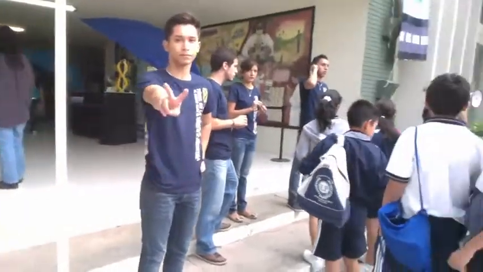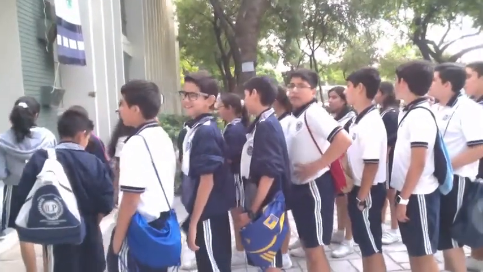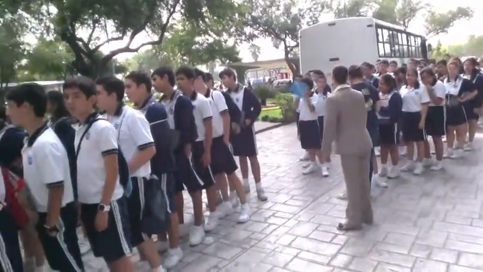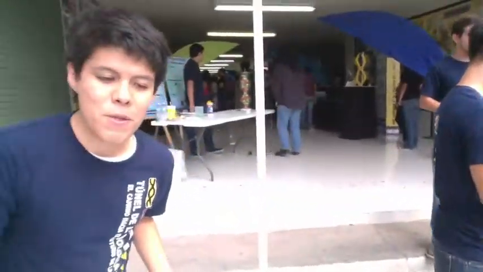We are iGEM-UANL 2012, and we've been here since morning, waiting for kids to come to visit our Synthetic Biology channel, which is basically an expo that explains what synthetic biology, biotechnology, and genetic engineering is. As you can see, children are coming from all over the city to see what this expo is. The expo consists of 10 modules that cover topics from DNA to ethical concerns about genetic engineering.